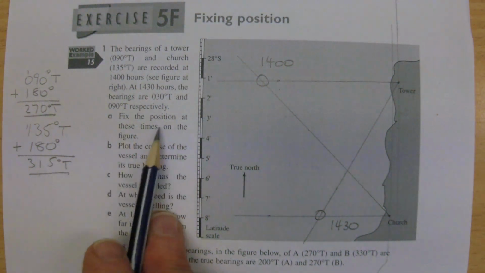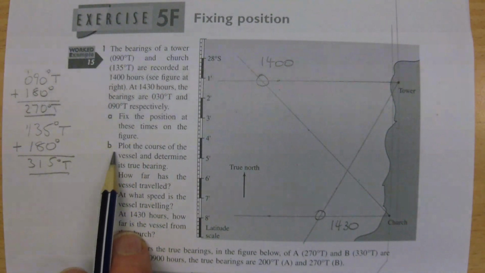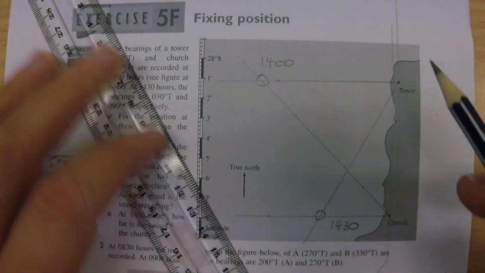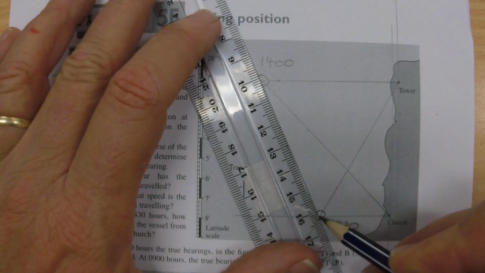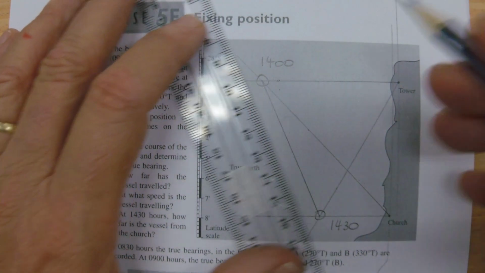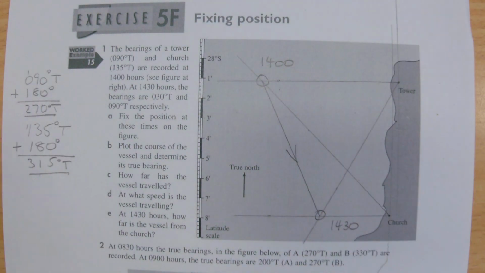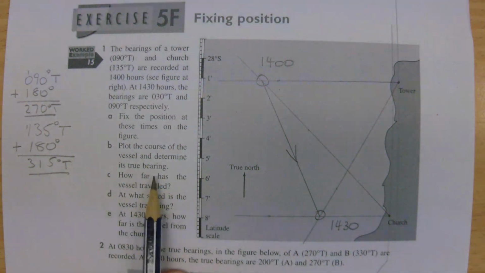That's part A. Fix the position at these times on the figure. Part B. Plot the course of the vessel and determine its true bearing. So now that we know where the vessel was here, travelled to here, I'll actually mark this one with an arrow because it indicates the direction of travel. That's plotting the course.